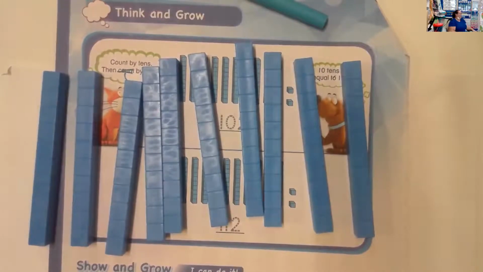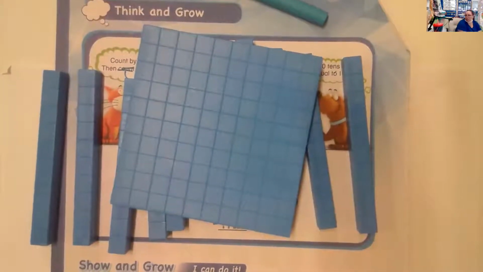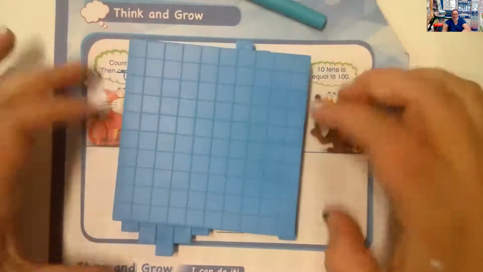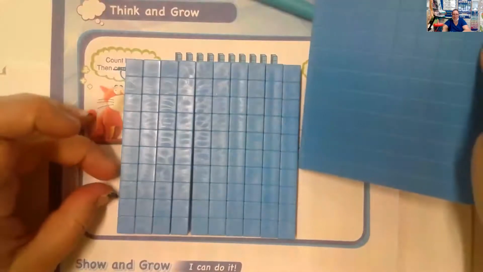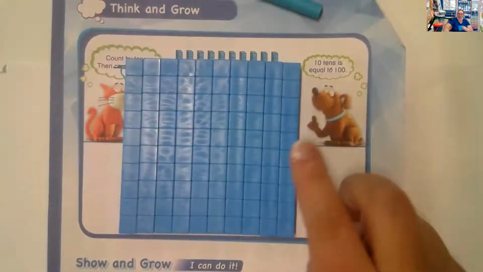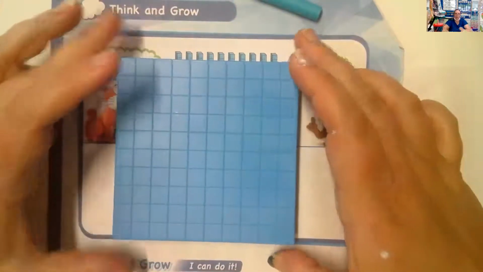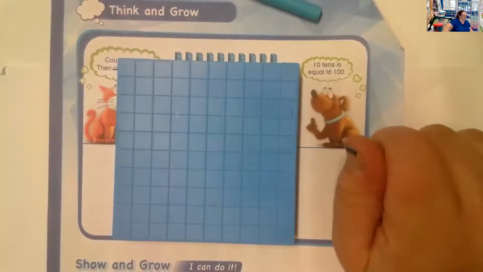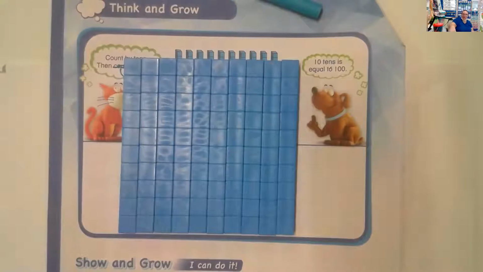So 10 tens is the same as 100, right? Remember when I showed you this when we first started talking about all of these? 10 tens rods is the same as one hundred square, right? Make sense? Okay, I just wanted to show you guys that again.